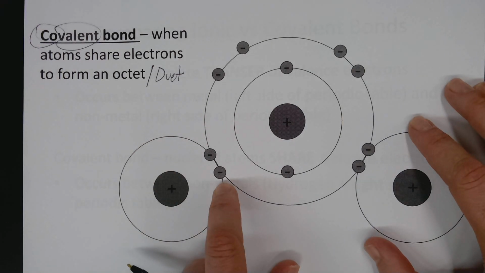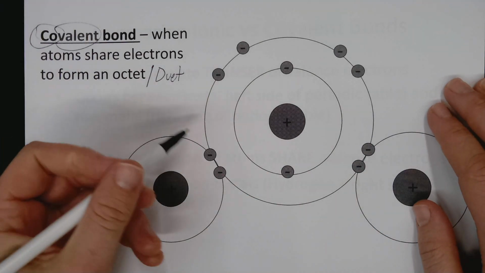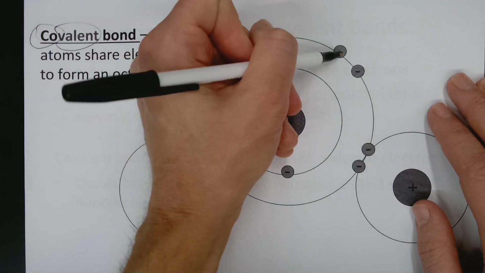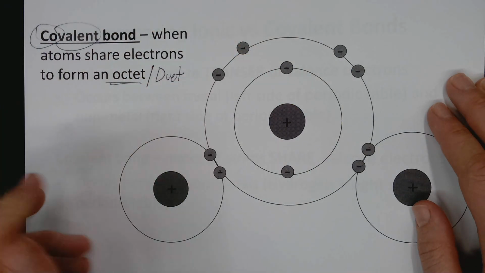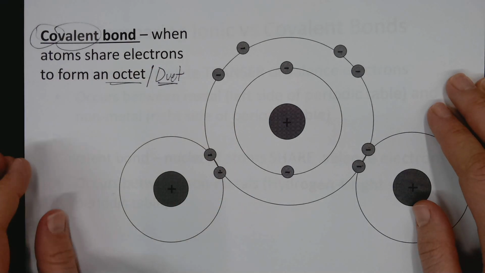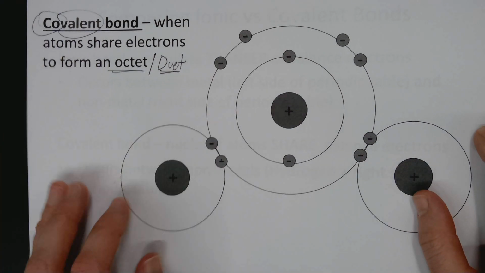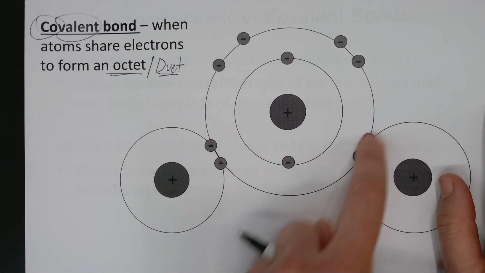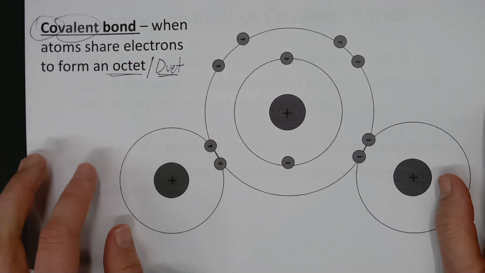When the hydrogens and oxygen share valence electrons, then what you can count is in the valence shell for oxygen, you have 1, 2, 3, 4, 5, 6, 7, 8. So that follows the octet rule. And for hydrogen, you have 1, 2. So that's going to follow the duet rule. So again, this is just a different strategy, so to speak, where the atoms are sharing their valence electrons in order to achieve a full valence shell, either an octet or a duet.